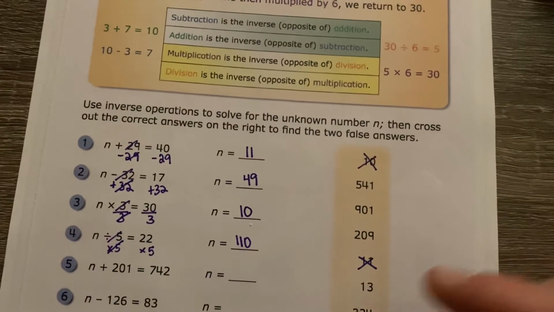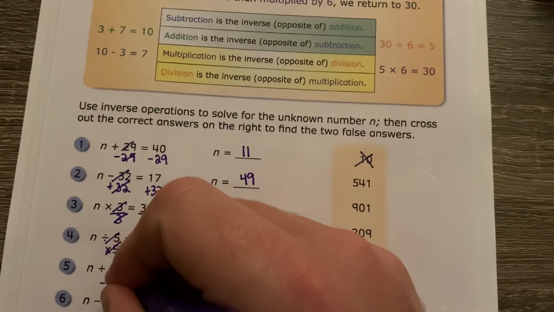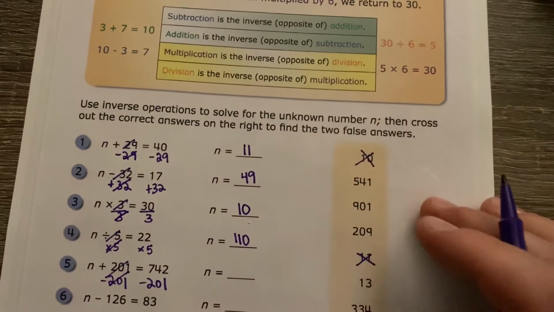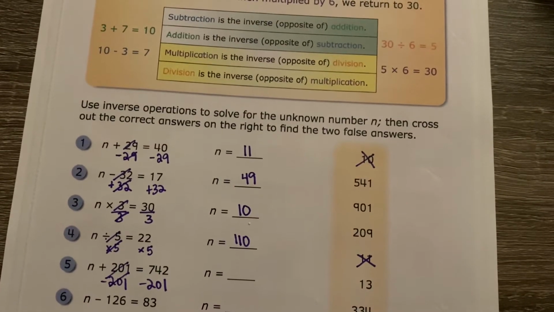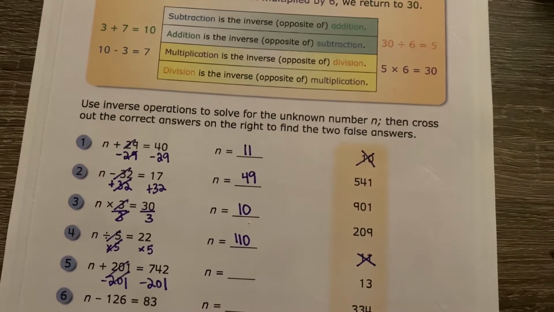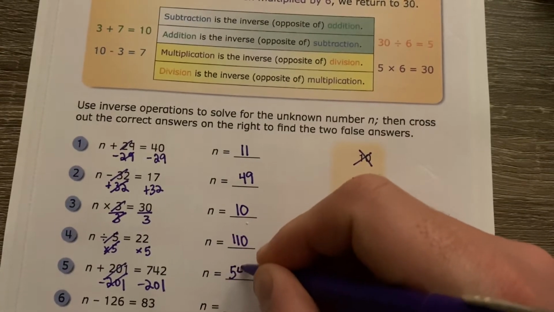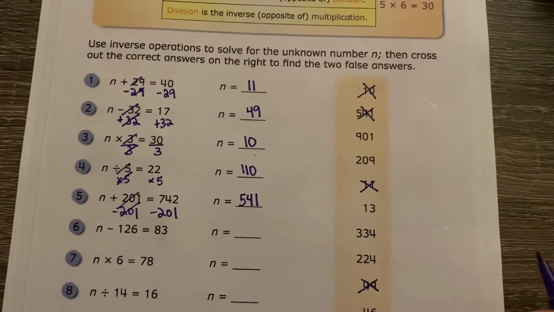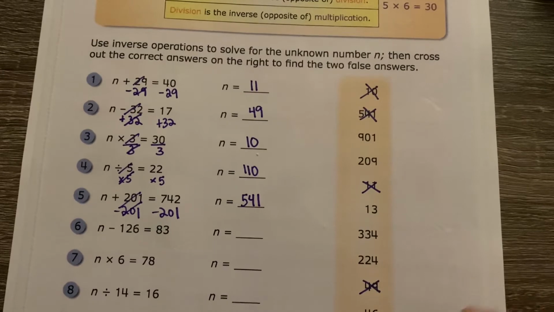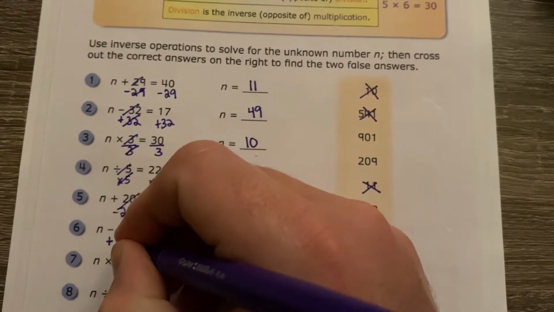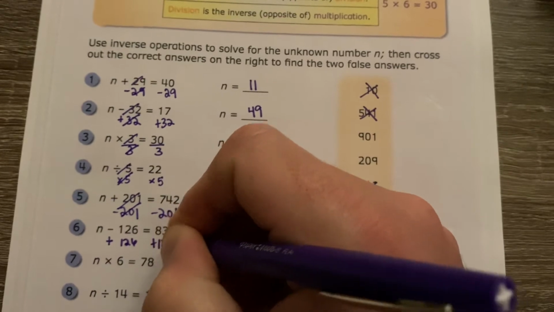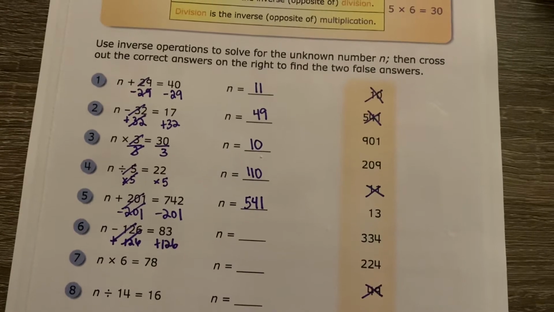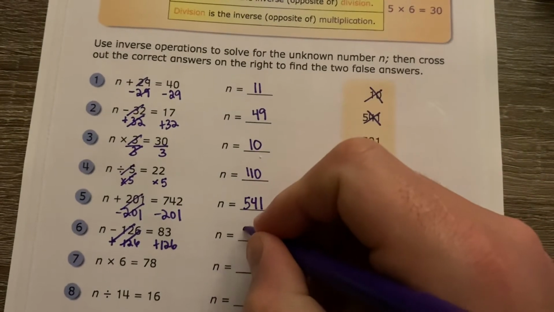Number 5, the inverse of addition is subtraction, so I'm going to subtract 201. If I do 742 minus 201, I'm going to get 541. Number 6, the inverse of subtraction is addition, so I'm going to add 126. 83 plus 126 is going to be 209.